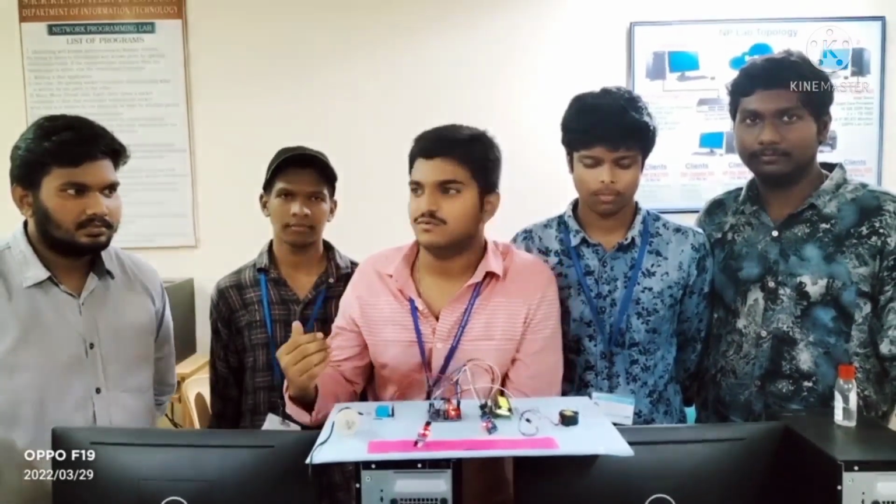So let's start. The actual block diagram of this project can be shown here. The main components of this project are buzzer, relay, and the main sensors are the MQ3 alcohol detection sensor and IR sensor.